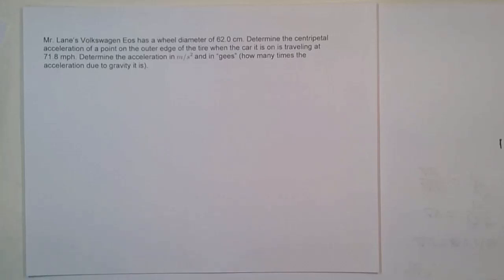We're going to start doing some more circular motion problems or rotation problems.